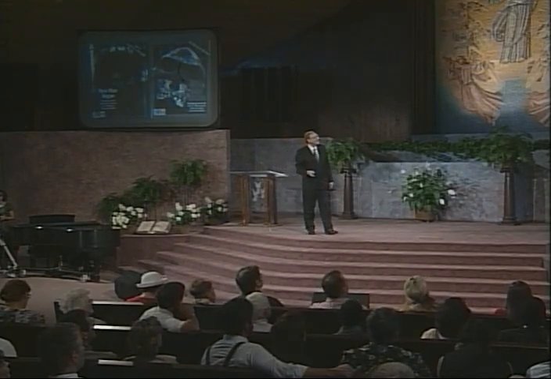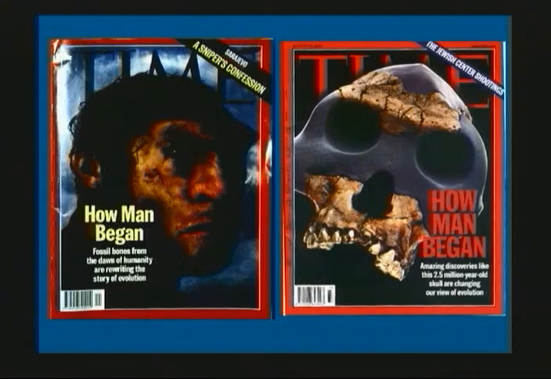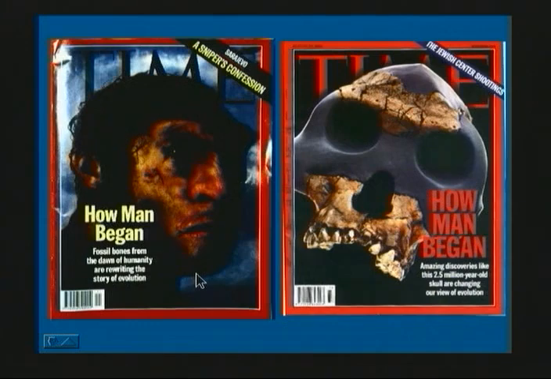Here is an old-time magazine. Its title is How Man Began. Here is a newer time magazine. Its title is How Man Began. And every time you have these ape-like creatures over there. And I'd like you to look at this so-called ancestor. Can you see all the scratch marks on his face? And all the blood smeared all over his face. Now why? Why did they put that image up there?